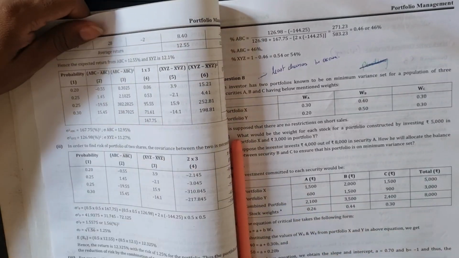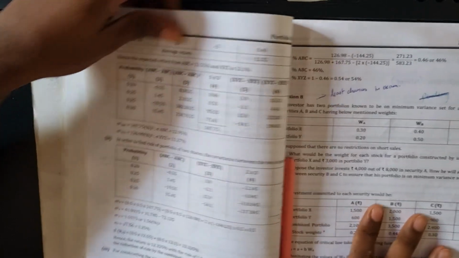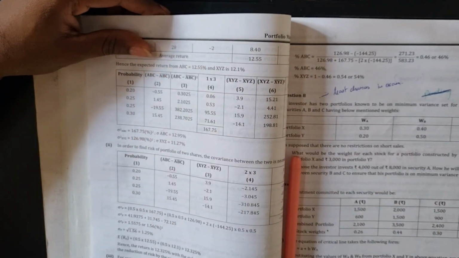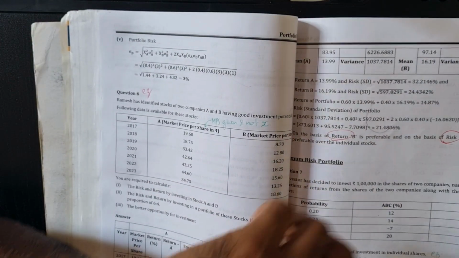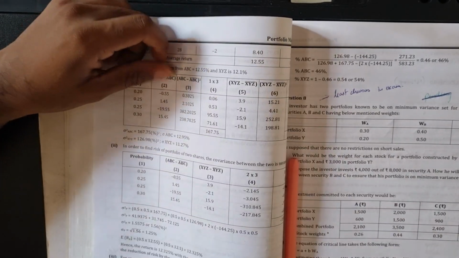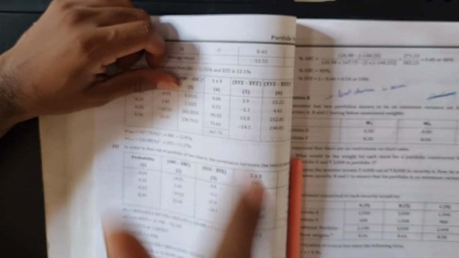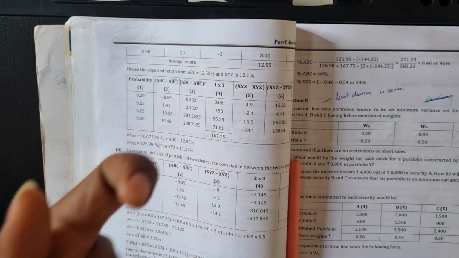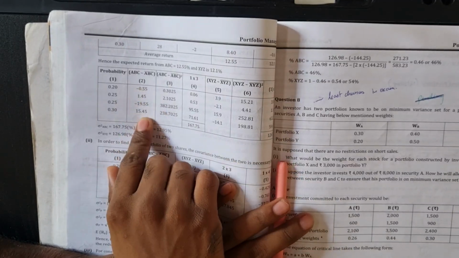Here for ABC we'll denote it as X, or here they have given it as ABC and ABC bar. ABC bar is your average return. So ABC is your X, this value, minus your average return. Always do it as X minus X bar. ABC minus expected ABC. The first thing we need is our actual figure, and only then do we need the expected.